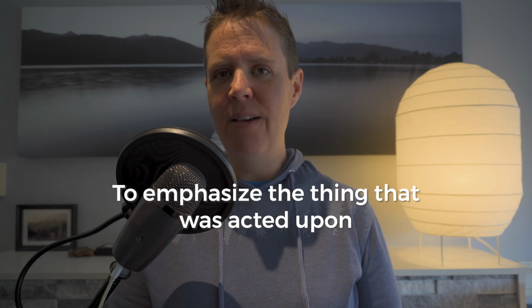The next case to use the passive voice is to emphasize the thing that was acted upon, not the person who did the action. So for example, insulin was discovered in 1921. So maybe you're writing a research paper about insulin, but the paper is not about the person who invented it. That's a small part of it, but you're talking about insulin. So in this case, you could use the passive voice.